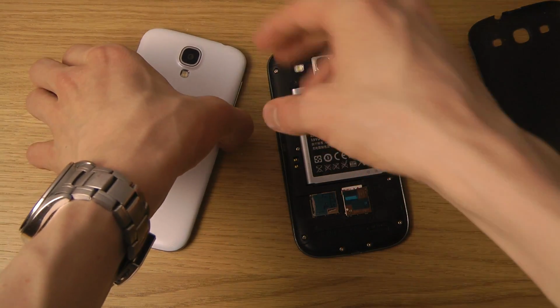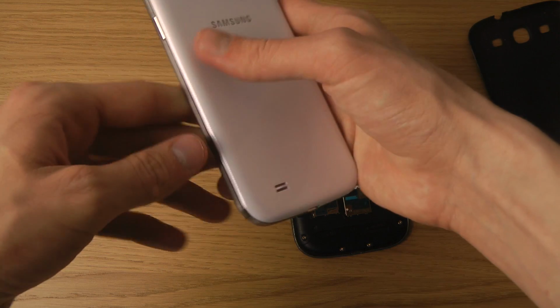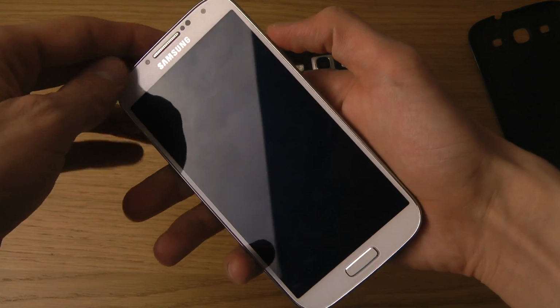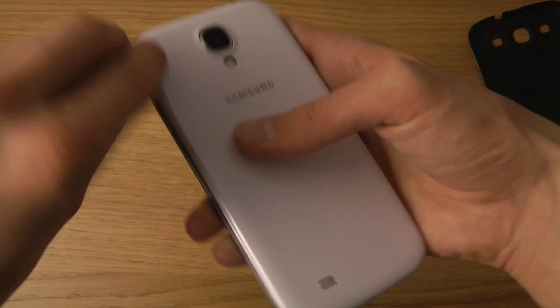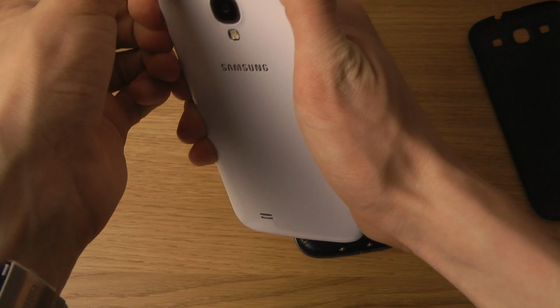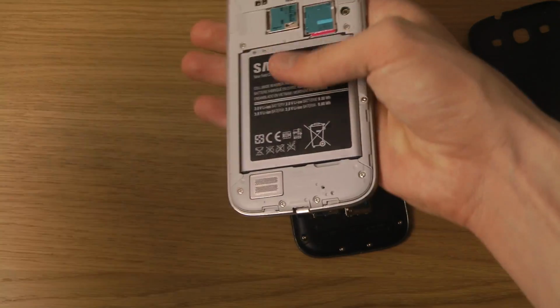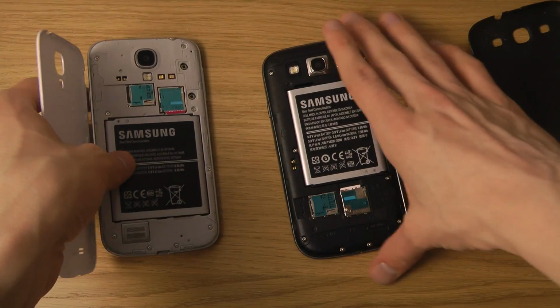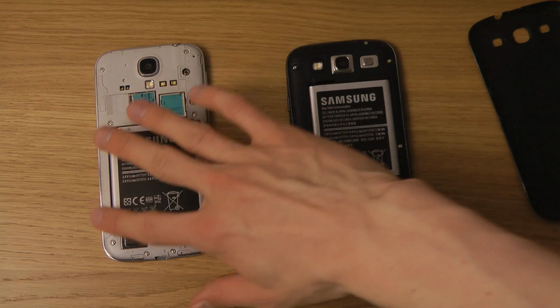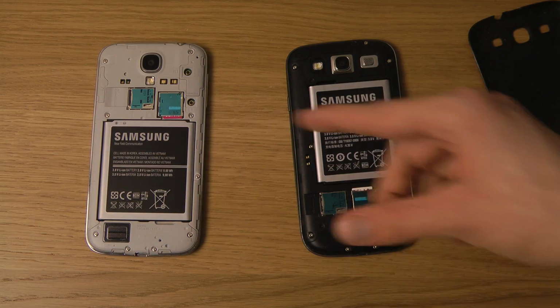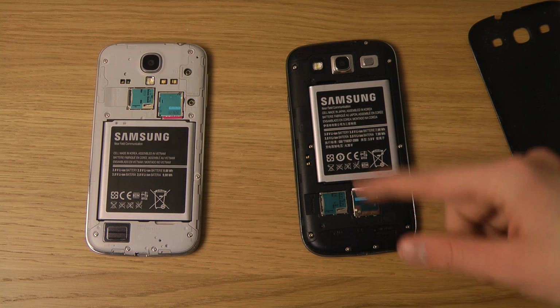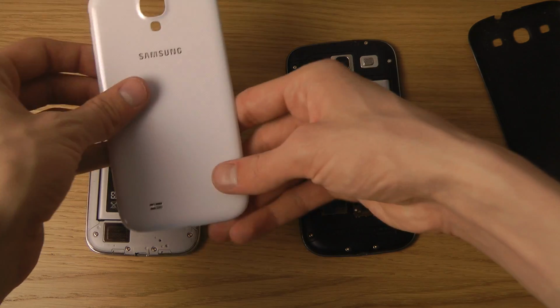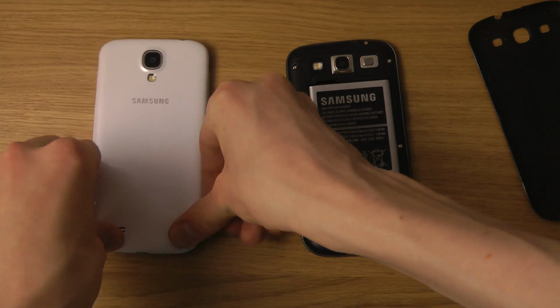When we do the same thing on the S4 here, we have to do it here on the side, and it basically works the same. You can see there we have a bigger battery, which is a little bit more aligned there in the middle, a little bit lower. So they made some changes there, but nothing really big.